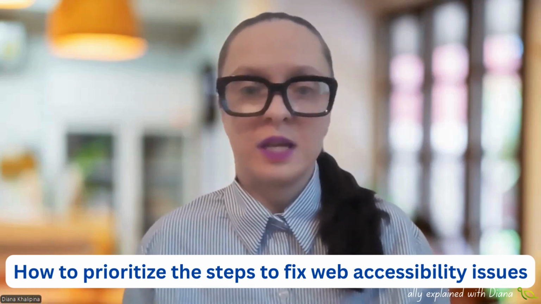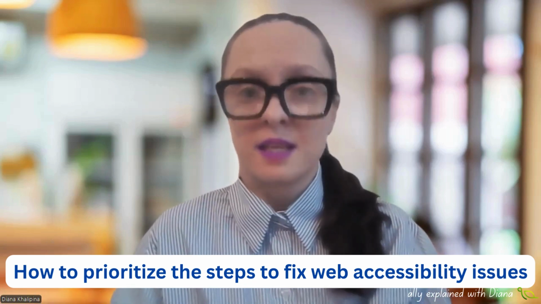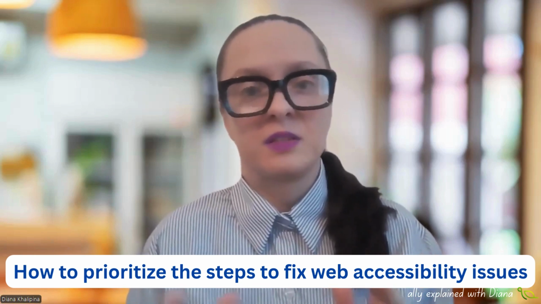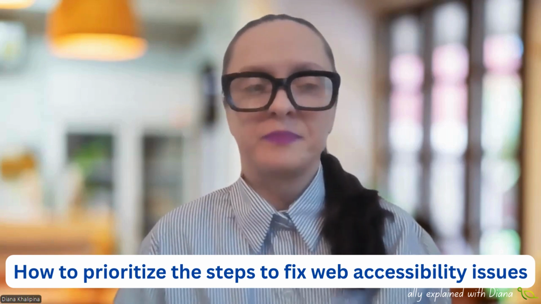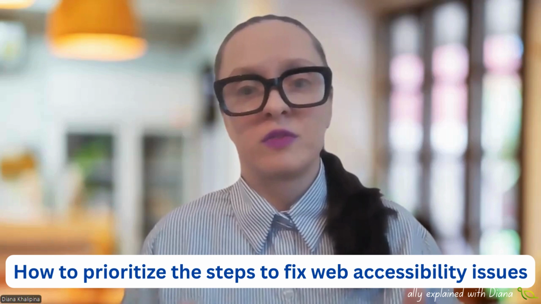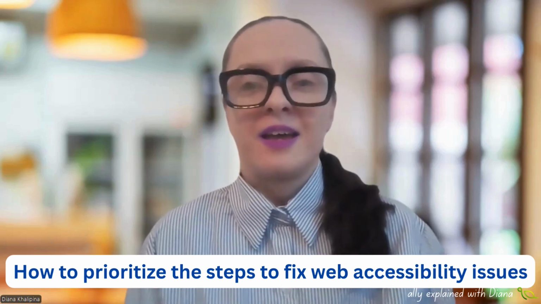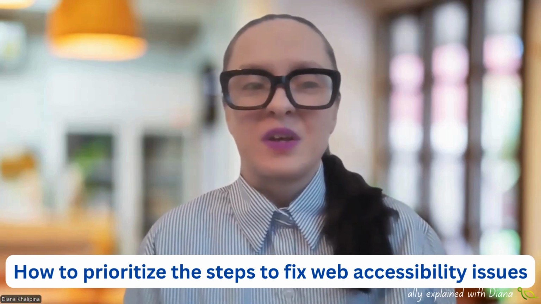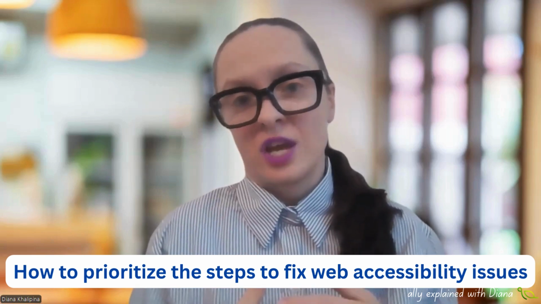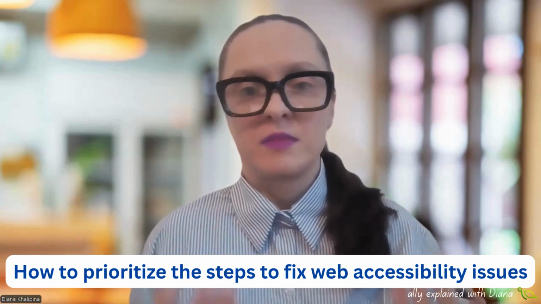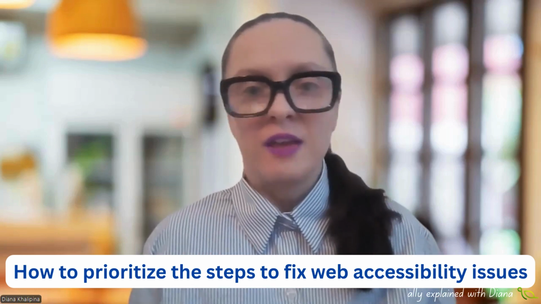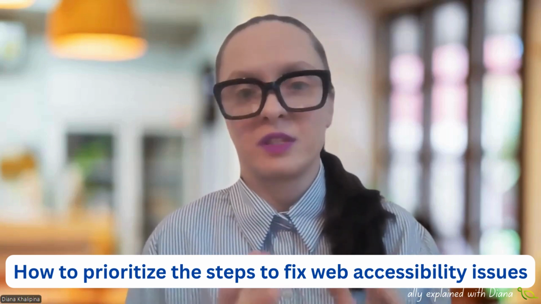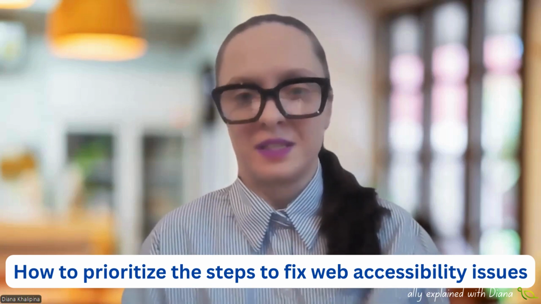As we all know, 95% of the internet is inaccessible. So only 5% doesn't have any web accessibility related issues or has minor ones. So it's a really big subject, and I will try to help you understand how to prioritize your steps. What I usually suggest is to use a rule of five, just five categories that you need to think about, and they can help you prioritize your work on web accessibility issues.